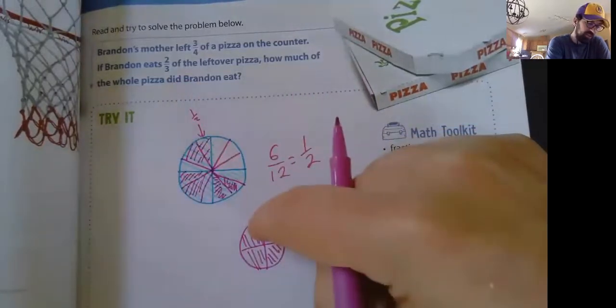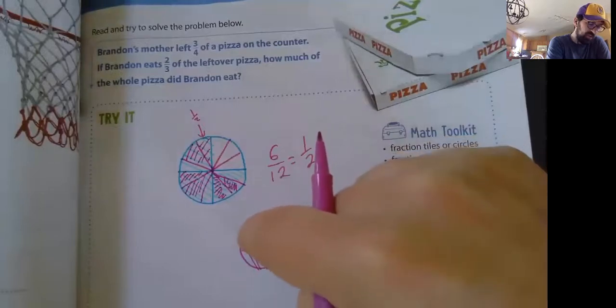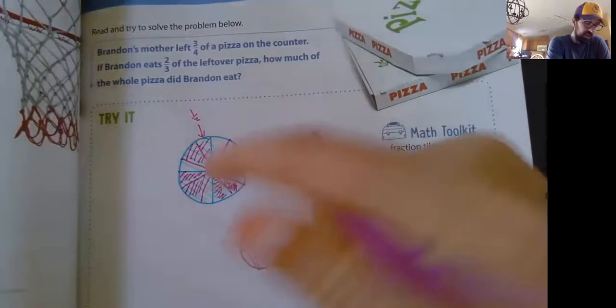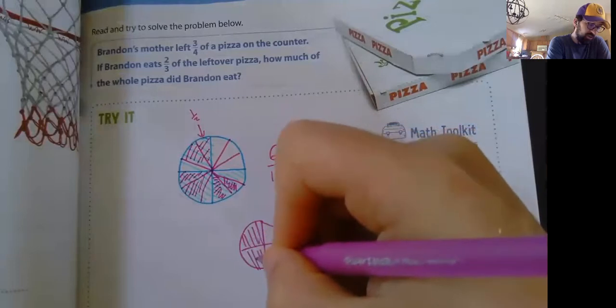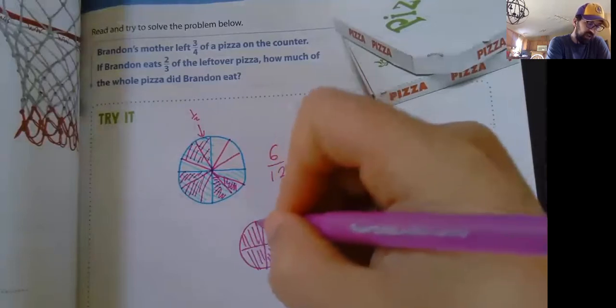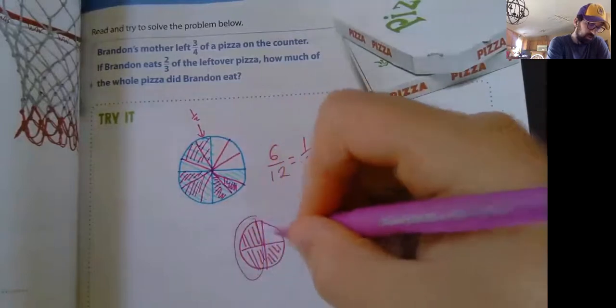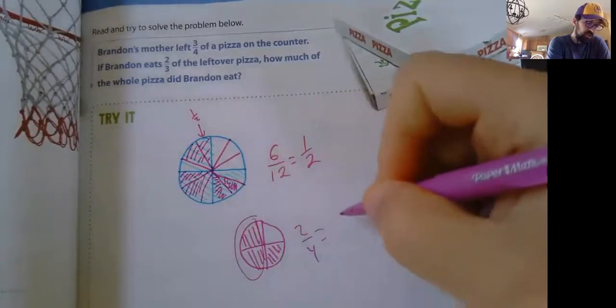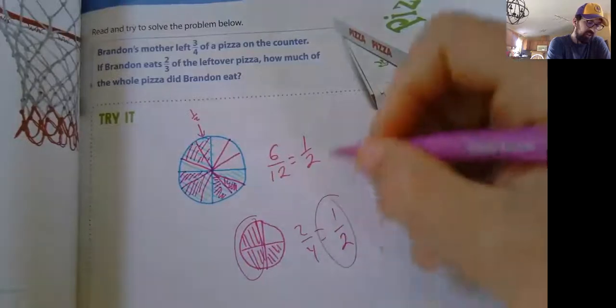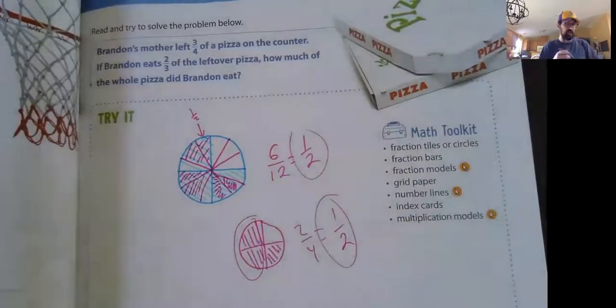So of 2/3 of this, he would eat 2 of the 3. Well, what are 2 of these parts out of the 4? It's 1/4, 2/4, which is also equal to 1/2. So he ate half.